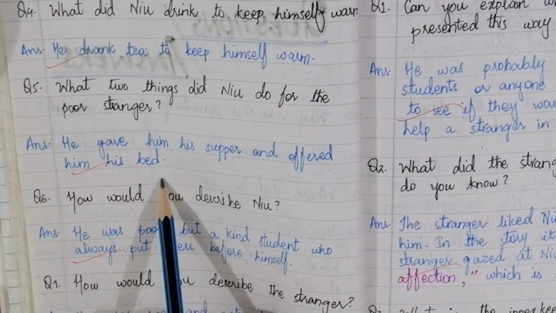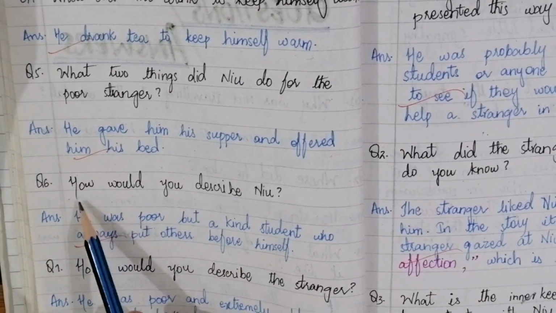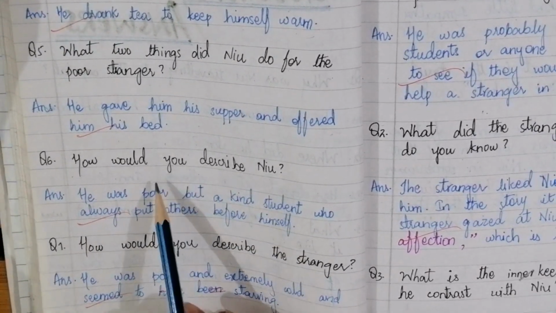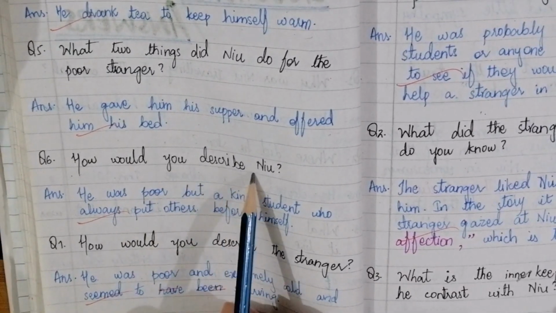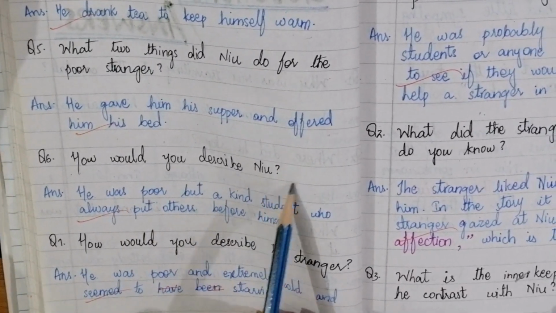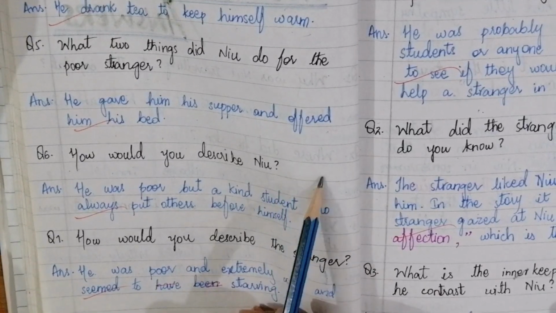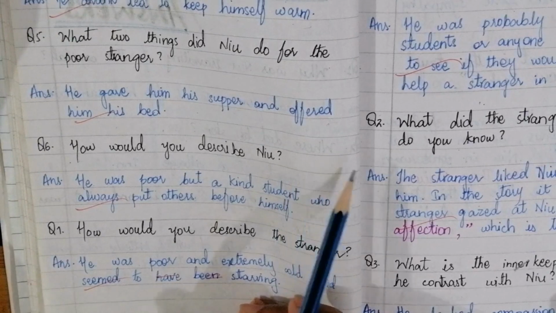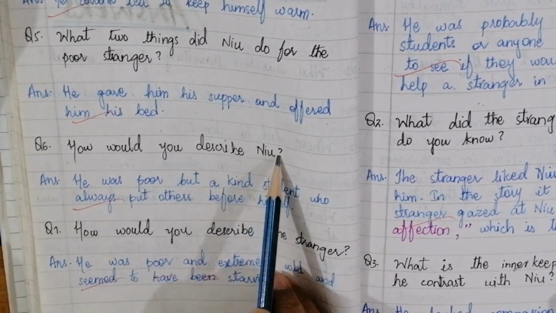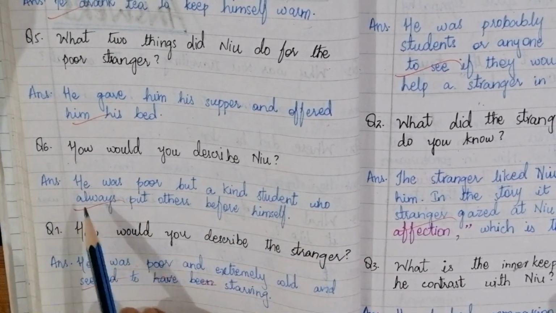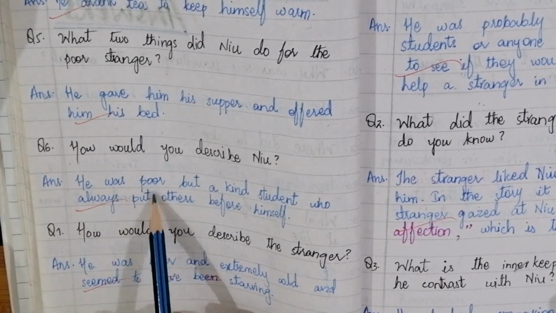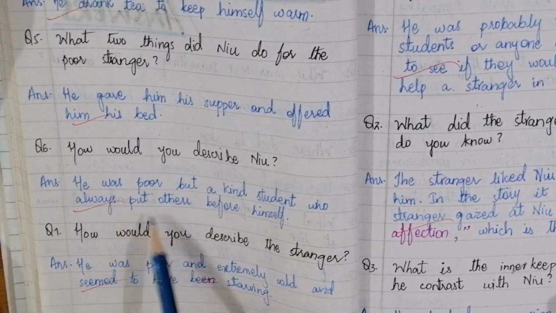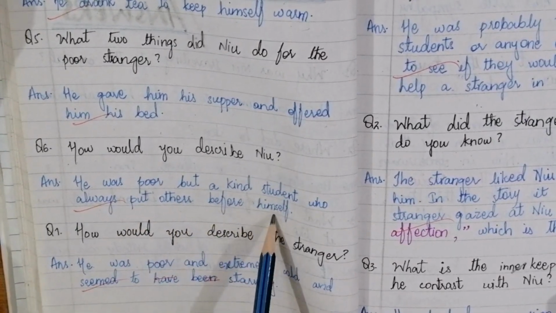Full stop. Question number 6. How would you describe New? Now students, you may see here that I have written the question till New. I have not mentioned use your own words. So you are also not going to write down use your own words. You will write down till New. Answer. He was poor but a kind student who always put others before him. Full stop.